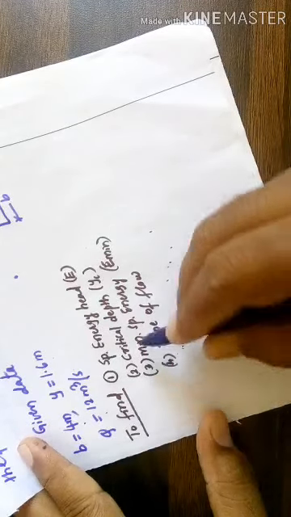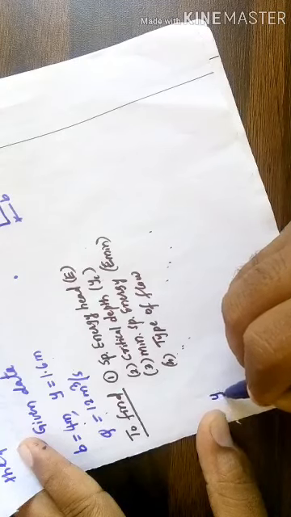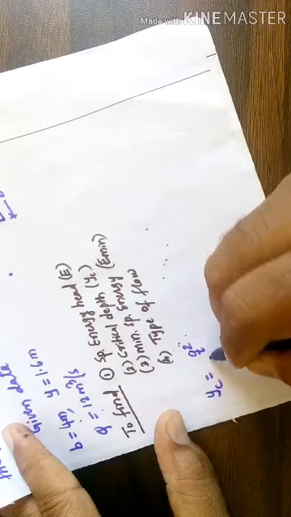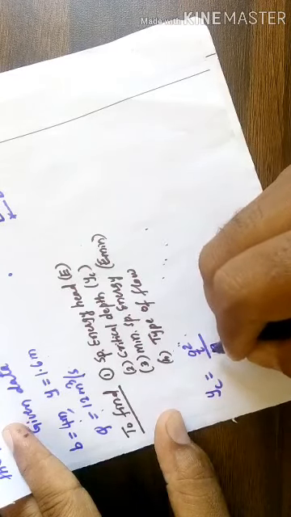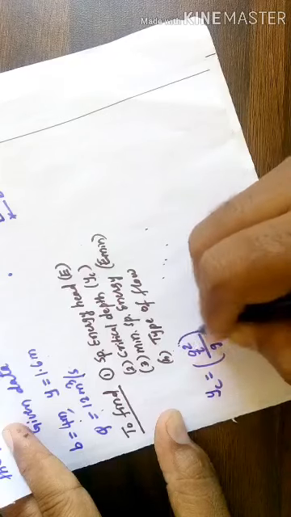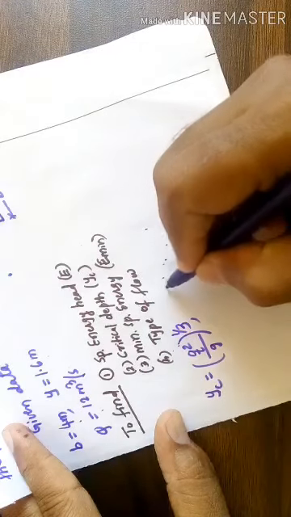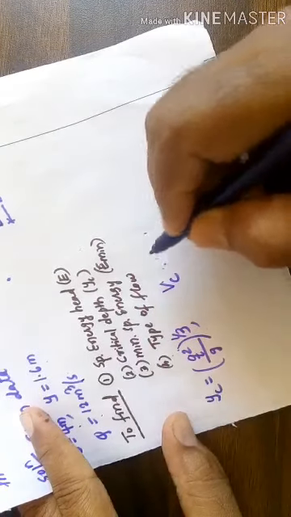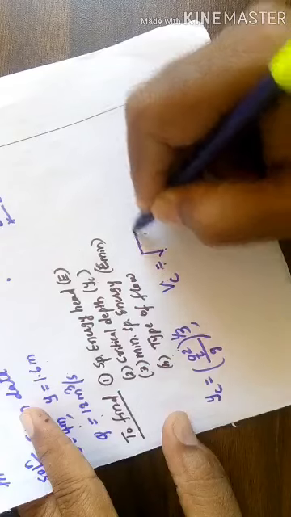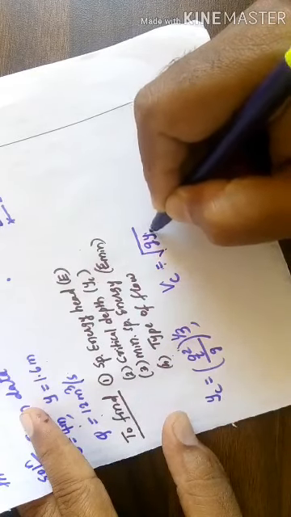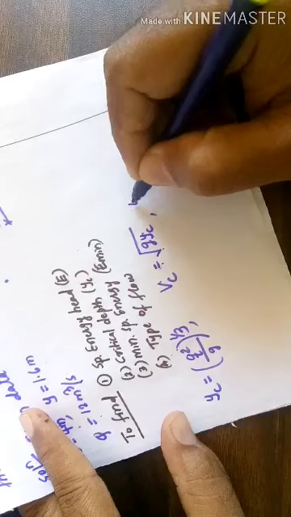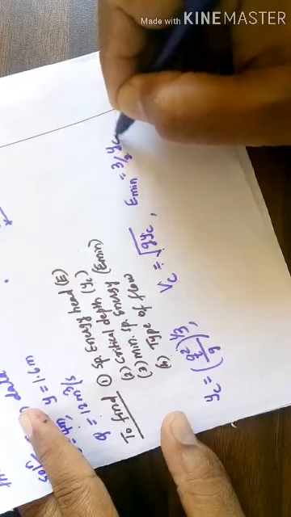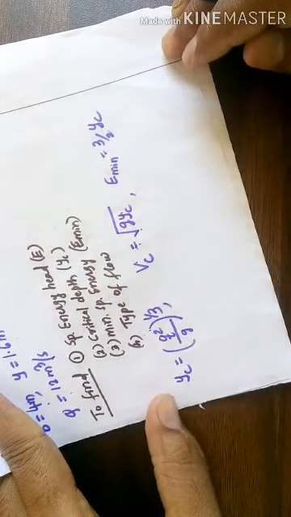We need to calculate the critical depth, that is yc equal to, we know the formula, (q square divided by g) raised to 1 by 3, and critical velocity can be written as root of g yc. And the minimum specific energy formula we have is 3 by 2 yc. So these are the formulas we have with us.